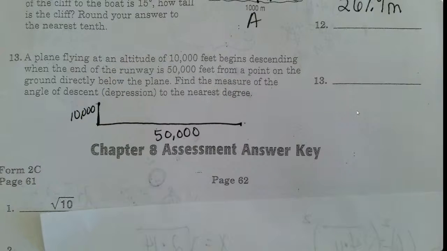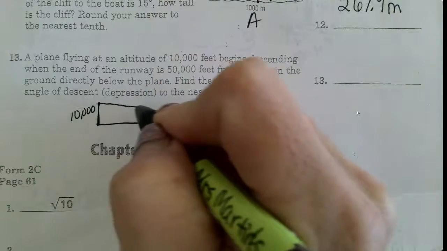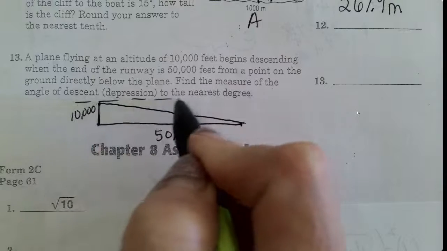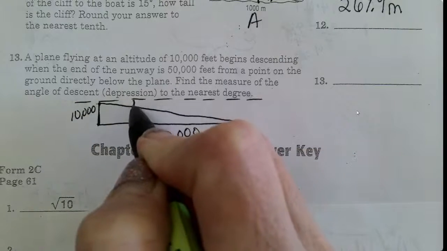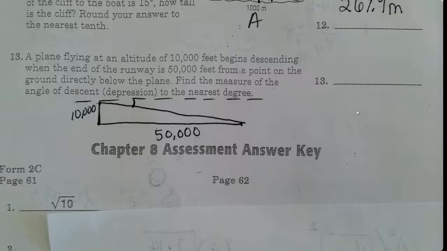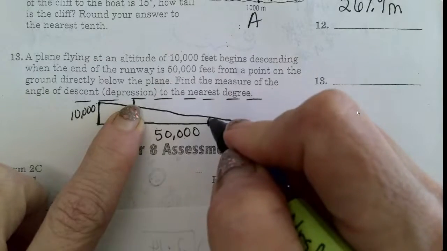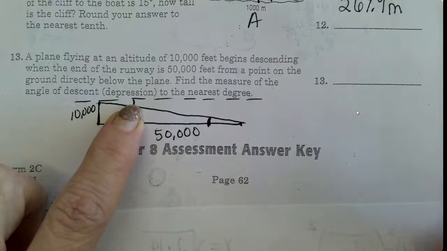That's how high up they are, right? Now, they're asking us for the angle of depression. The angle of depression would be this angle. But what do we know about the angle of depression and the angle of elevation? They're the same. So if they're asking us for this angle, we can find this angle instead, right?